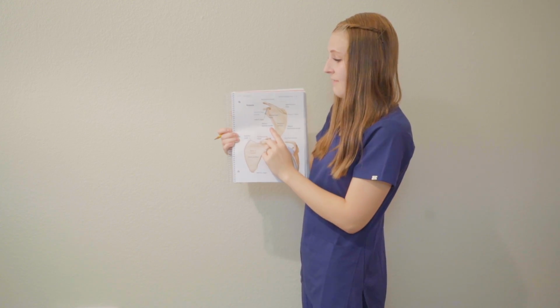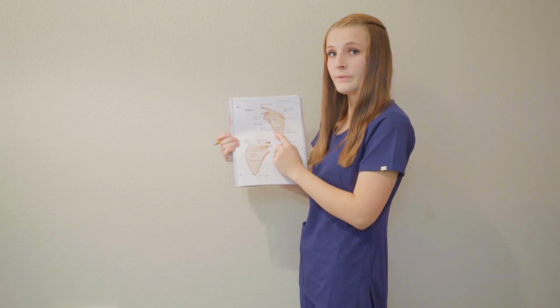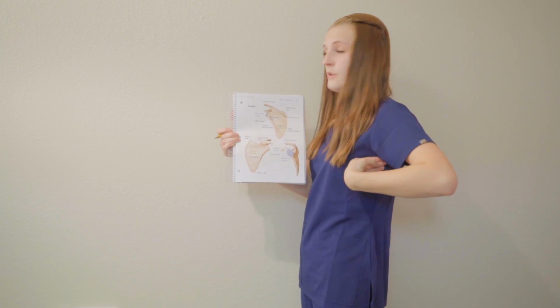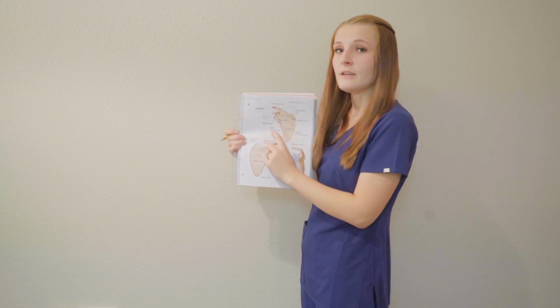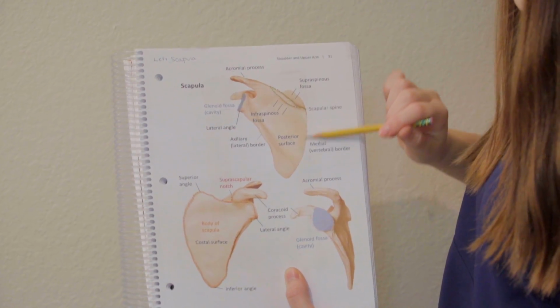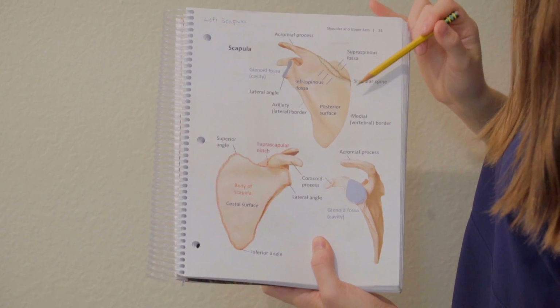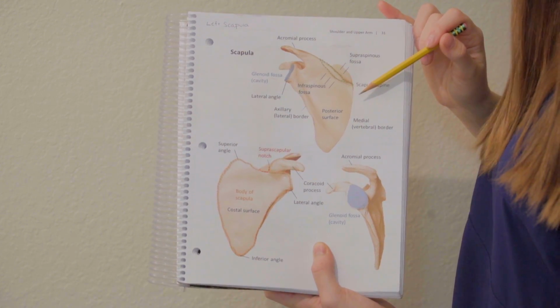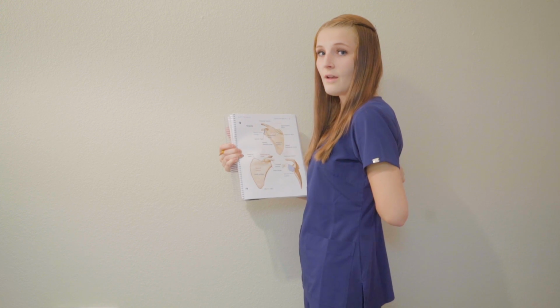And below that you have the axillary border, or the lateral border. So this is the part in your armpit, because you learned in medical terminology, axillary means armpit. Over on this side, you have the medial border, also known as the vertebral border. And again, you learned that medial means towards the midline, so it is in the middle of your back.